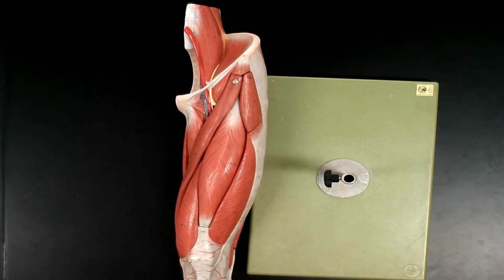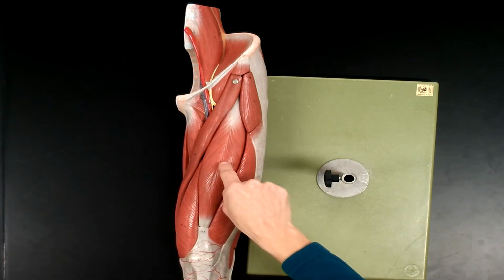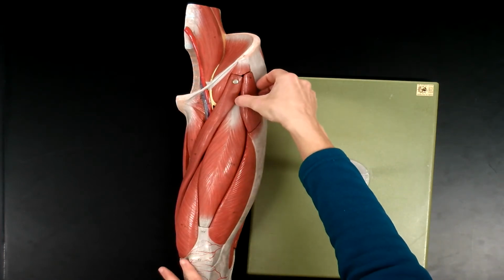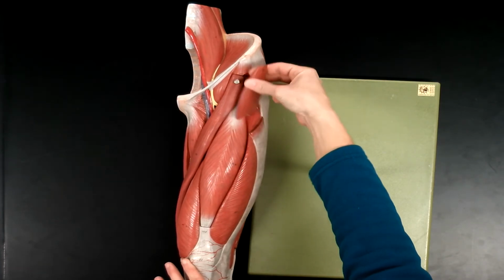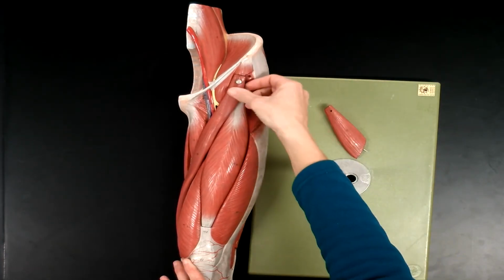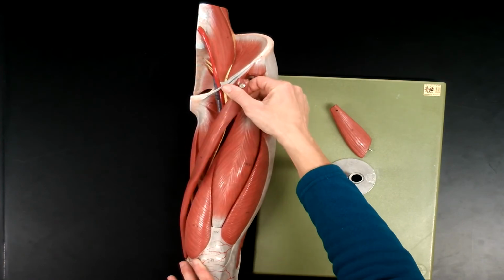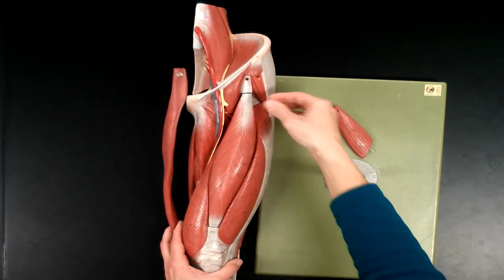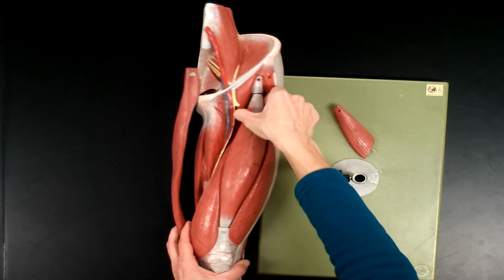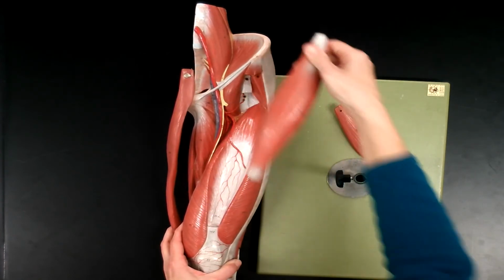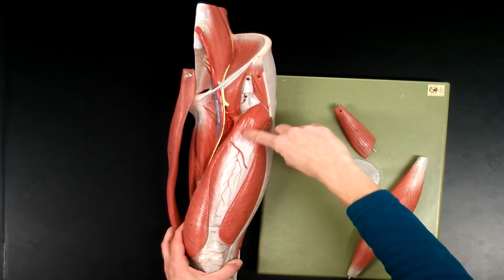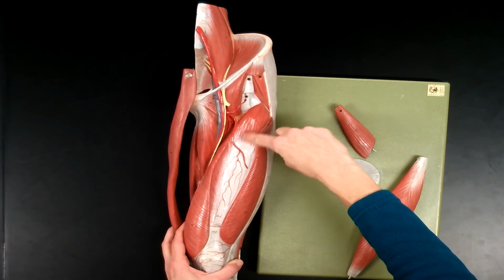There's one other vastus muscle, but it's underneath our rectus femoris. So to see it, I've got to take my tensor fascia latae off. Another muscle that I'm going to remove we haven't quite learned yet. This is called the sartorius. I'm going to move that out of the way. And then I can remove my rectus femoris, get down to a deeper layer here, and this is my vastus intermedius. Vastus intermedius.